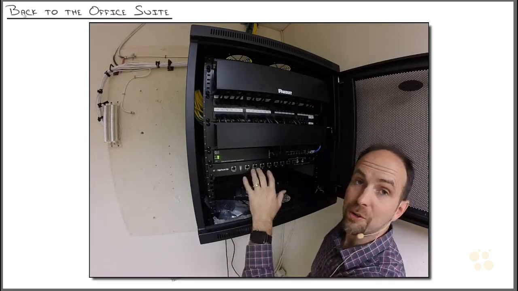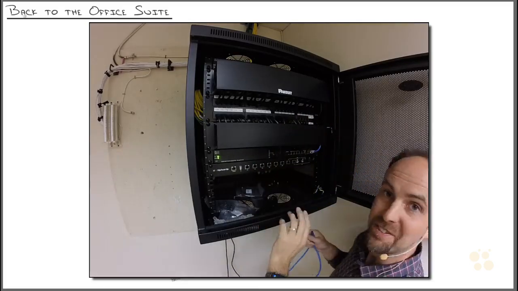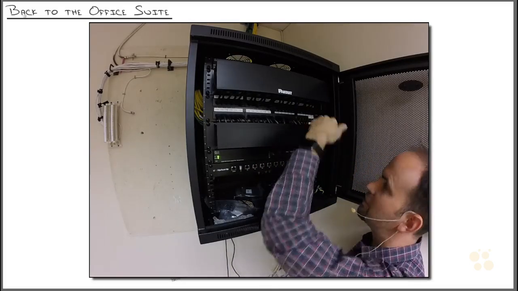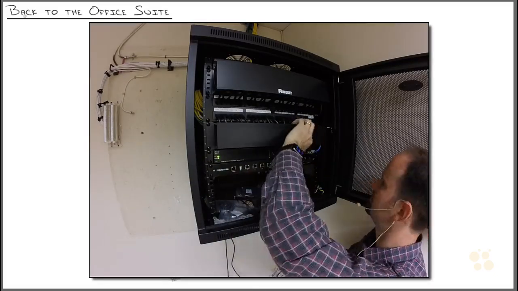All right, the router is in place. Now we're going to use a blue cable so it stands out from all the rest of the black cables to route the incoming DSL internet connection down around into Ethernet 1.